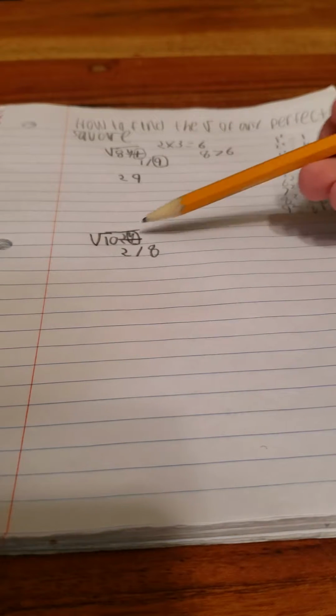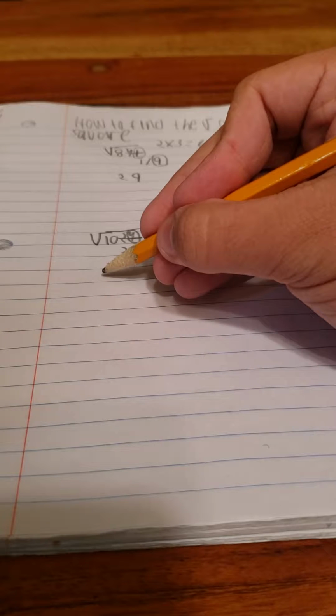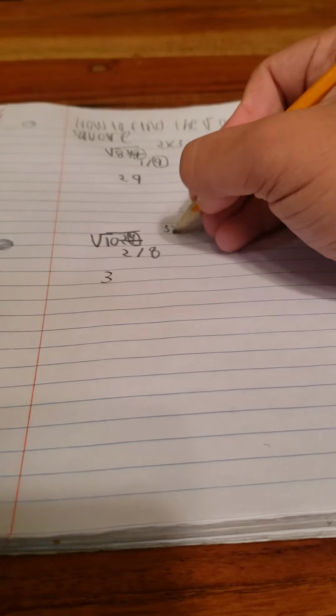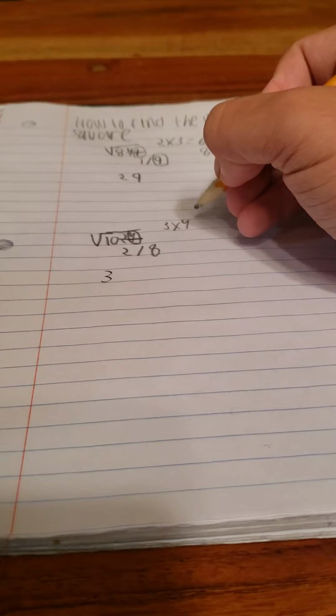Find out what two squares that falls in between, which is 3 and 4. Since 3 is the lower number, it falls in between it. The tens digit is going to be 3. And now we multiply 3 and 4 together, since that's what 10 falls in between with the squares.